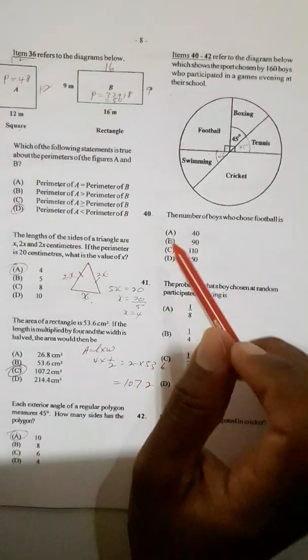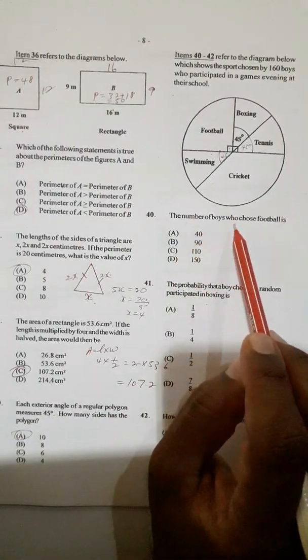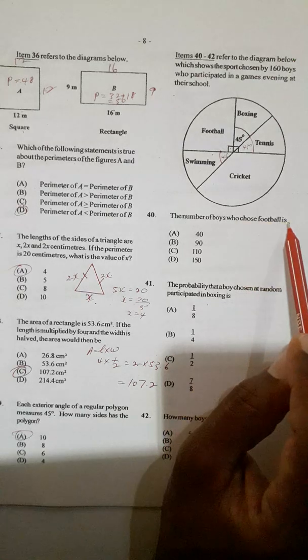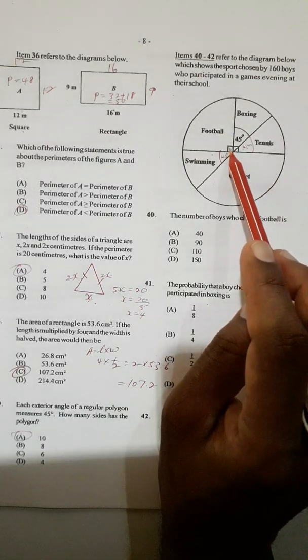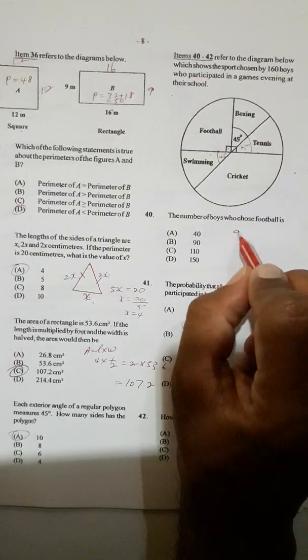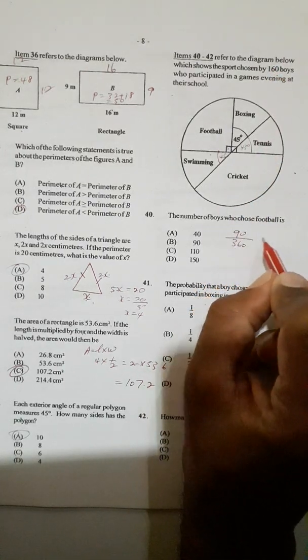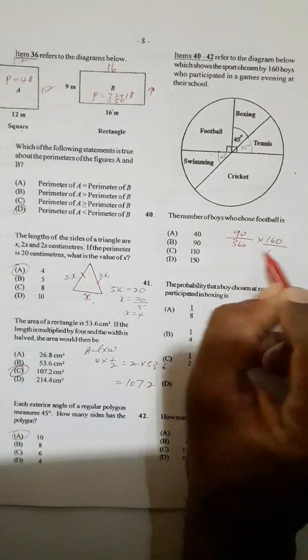Okay, let's see the question. The number of boys who chose football is, so 90 degrees or a quarter of the students choose football, and since there are 160 boys, it will be 90 over 360 times 160. Why do we put it over 360?